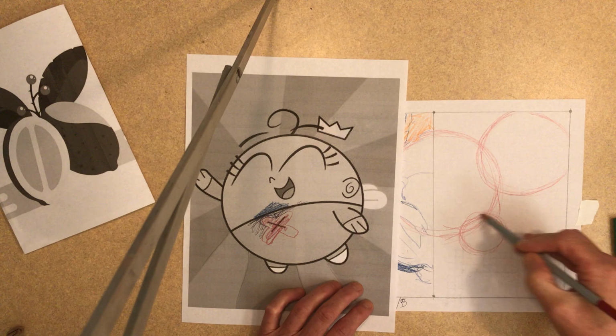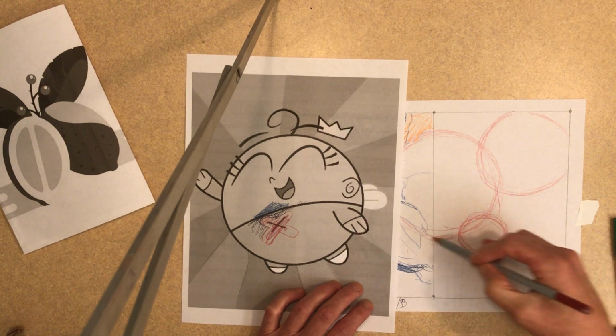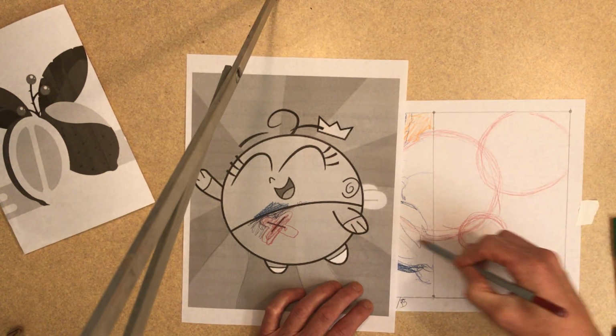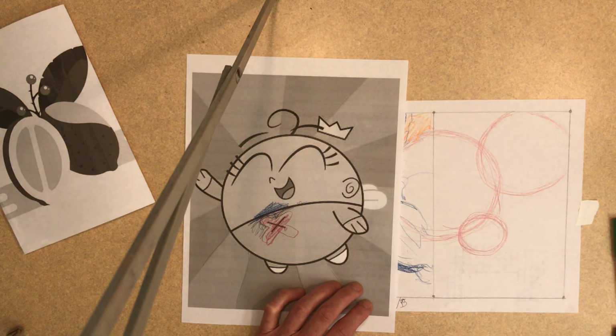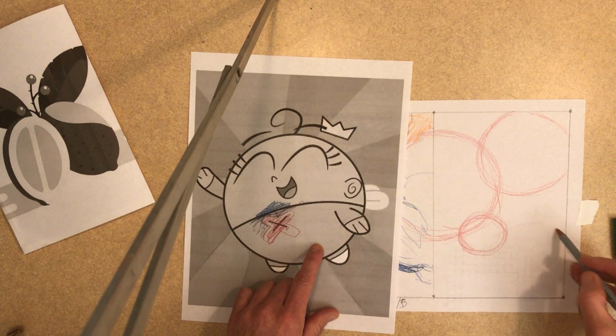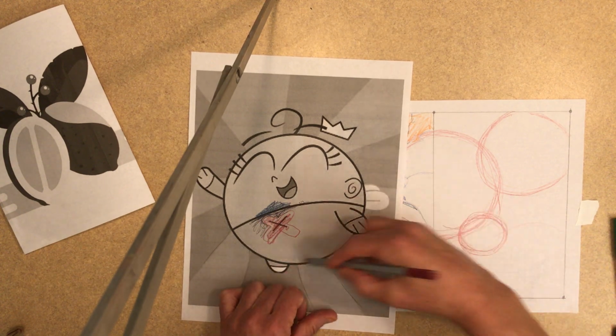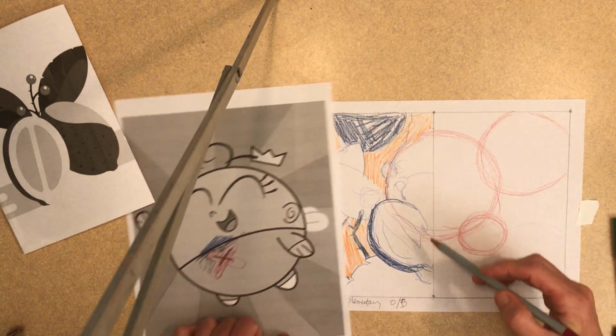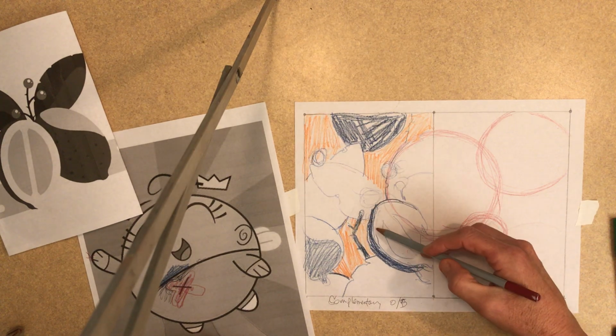And I'm gonna do primary triads, which is red, blue, and yellow. And maybe on this one I won't add white. Now the things that I noticed that was cool here is this shape, because it's leaf shape, and I have leaves over here.